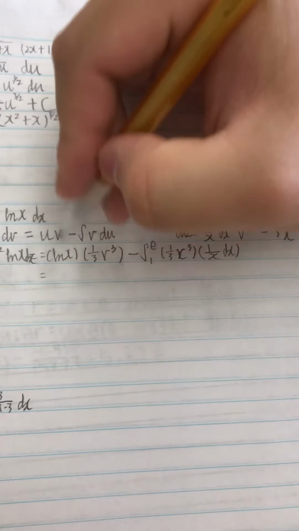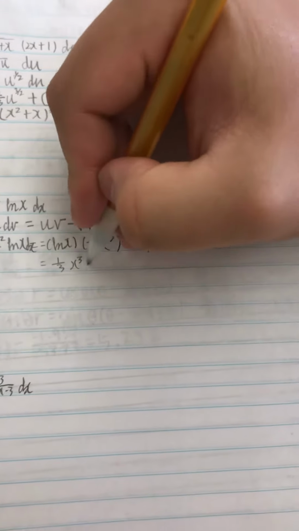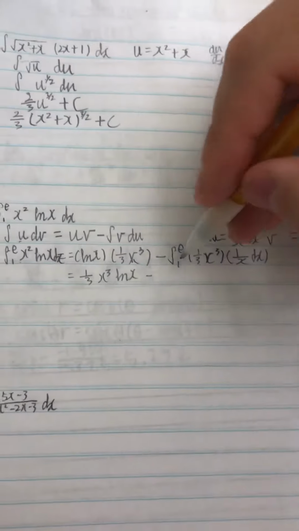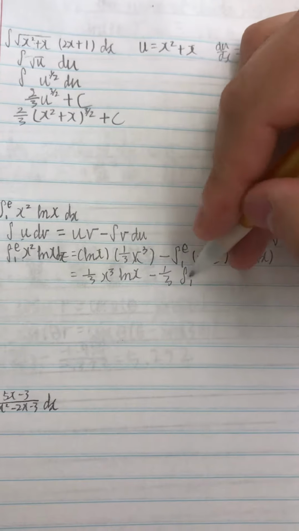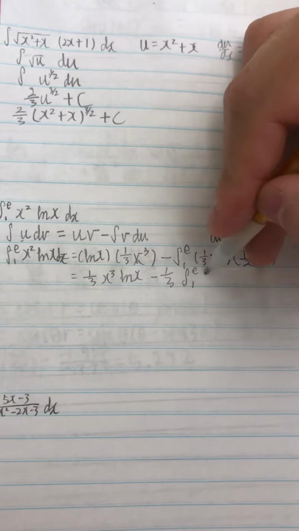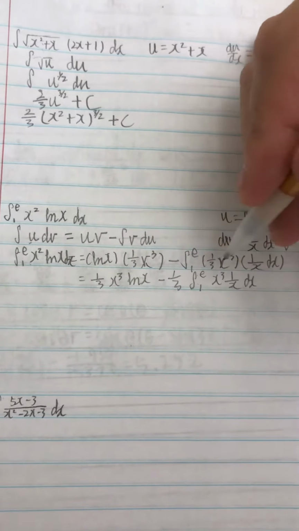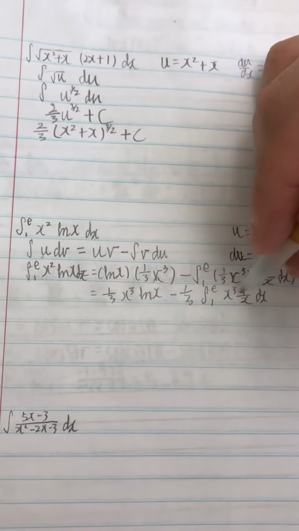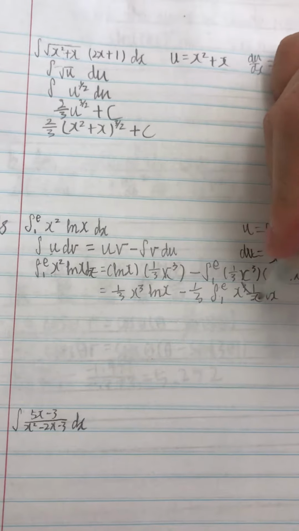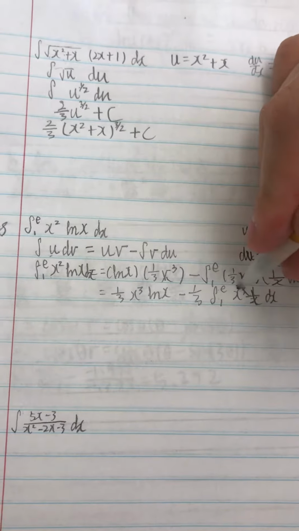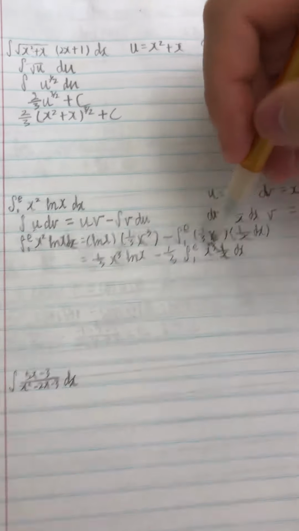Okie doke. So now we need to integrate this part. So first of all, let's clean things up a little bit. We can rewrite this to 1/3 x cubed ln x minus, let's move the 1/3 out of the integral, the integral from 1 to e of x cubed times 1/x dx. Because this is 1/x and there's an x cubed, we can also clean this up a little bit, so that will be x squared instead of x cubed.